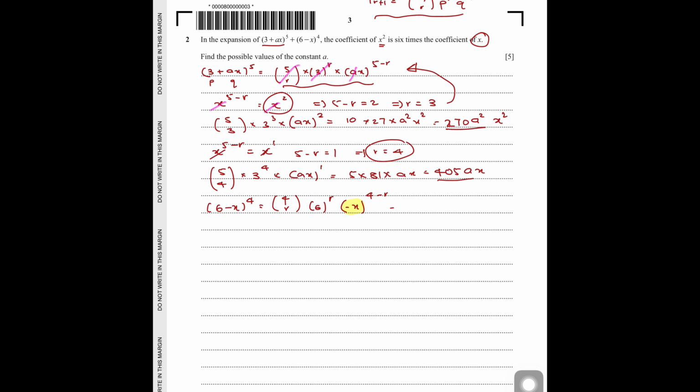Now let me just remove the terms which do not give me x, not even the negative sign. So I have x^(4-r). First I compare it with x squared. So 4 - r is 2, so r is 2. Where do I write?